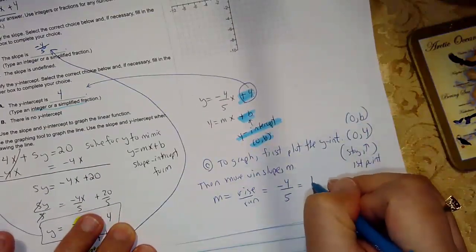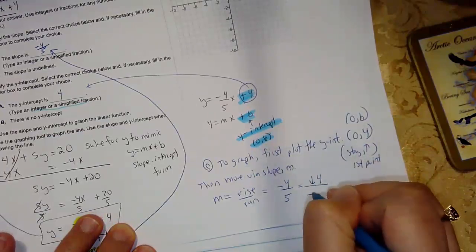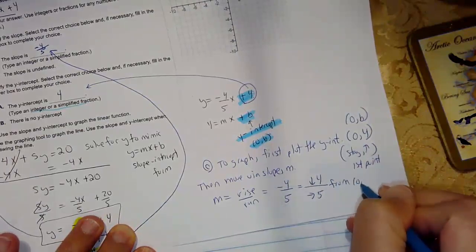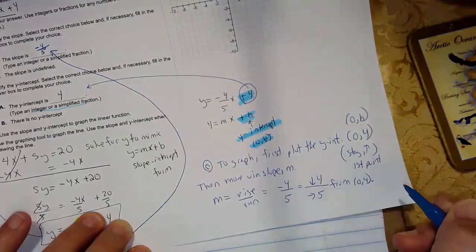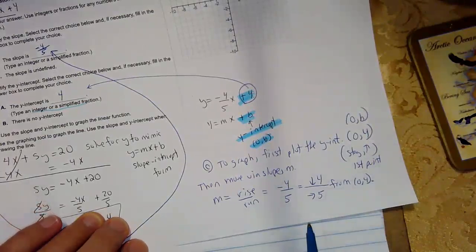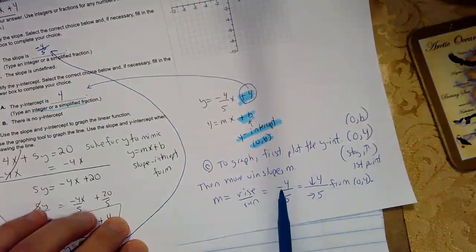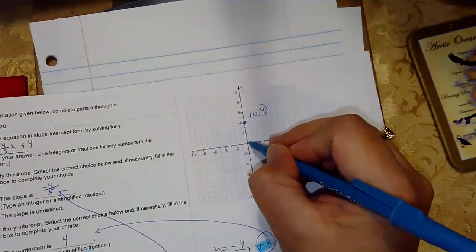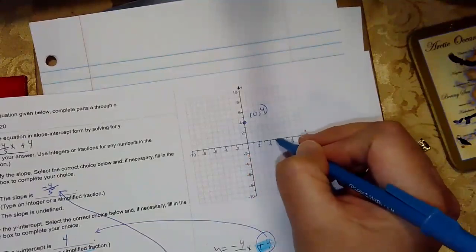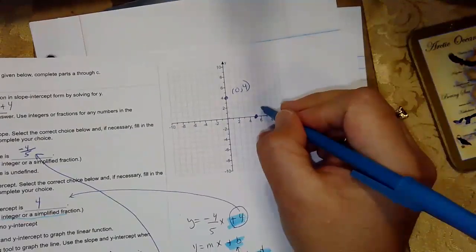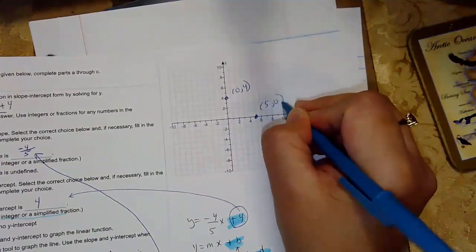So you're going to go down 4 and to the right 5, and you do that from 0, 4. You go down because it's negative. So go down 1, 2, 3, 4, and then go to the right 1, 2, 3, 4, 5. And this is the point 5, 0.